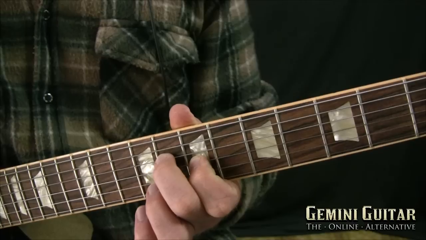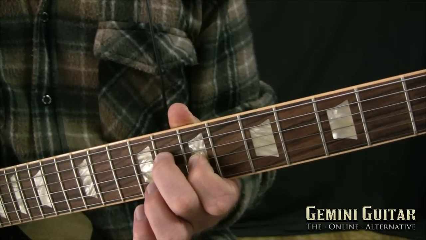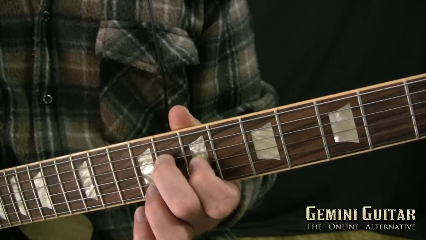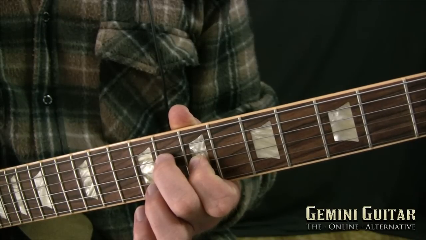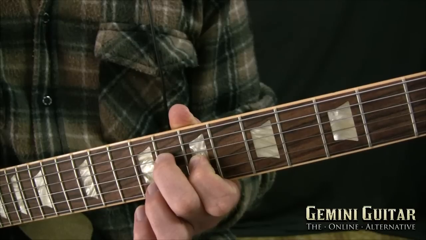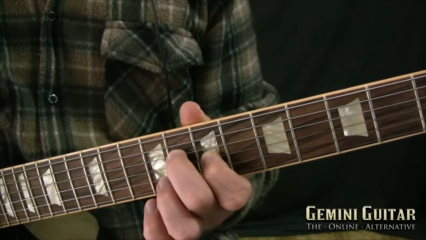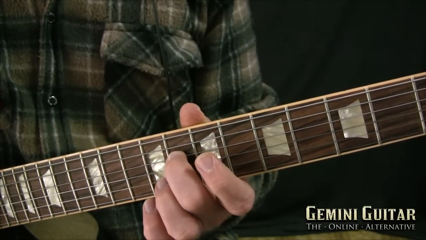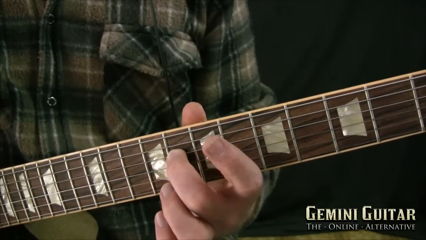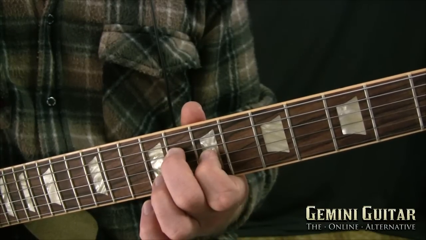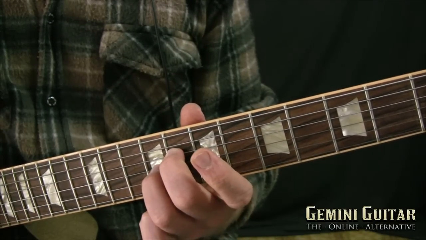Example 12, first appearing in bar 30. The only difference in this example and example 11 is that the 4th is replaced with the 5th. So in this case we have the B flat note with our open A string, but then we're going to replace the D note with the E note instead.